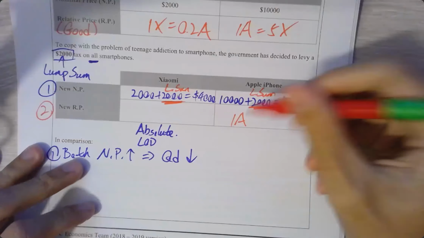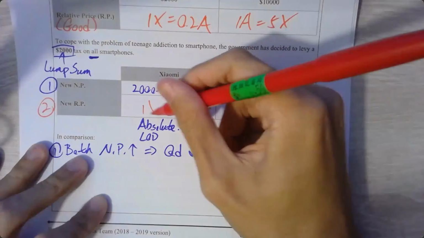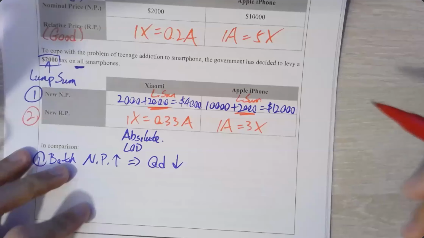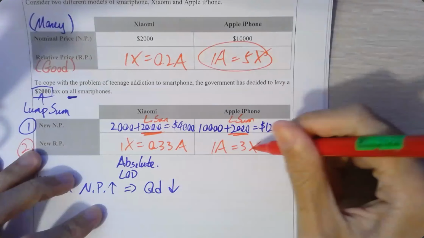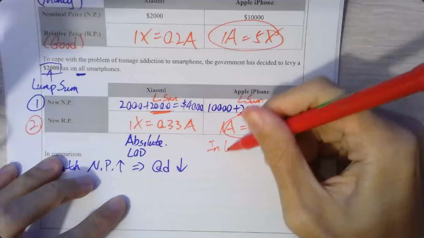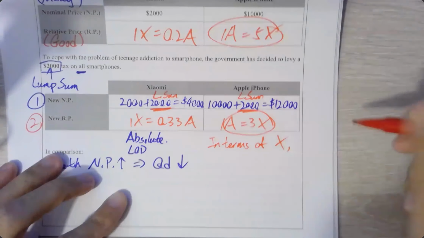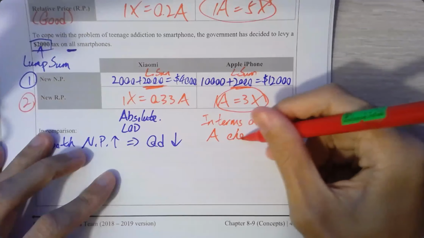But the difficult one is actually the second column. Apple is now 12,000 and Xiaomi 4,000. So with the price of one Apple you can buy 3 Xiaomi, and one Xiaomi is around 0.33 Apple. Look at this one and this one: from 5 to 3. In terms of Xiaomi, Apple actually becomes cheaper.